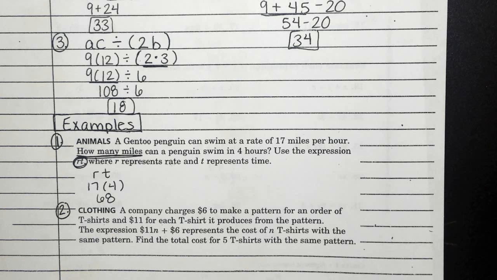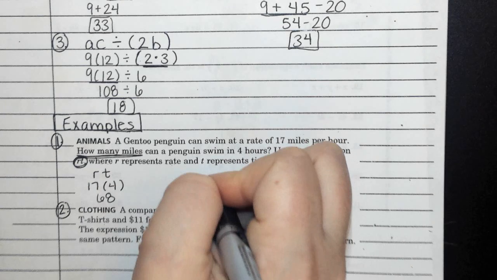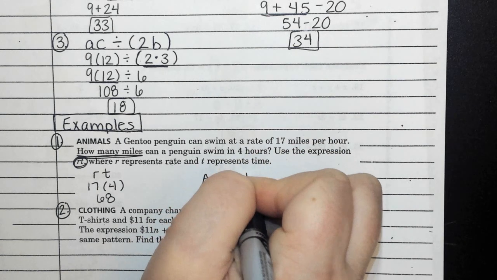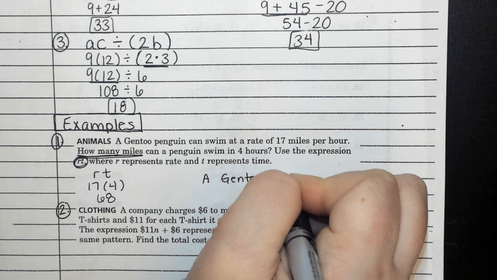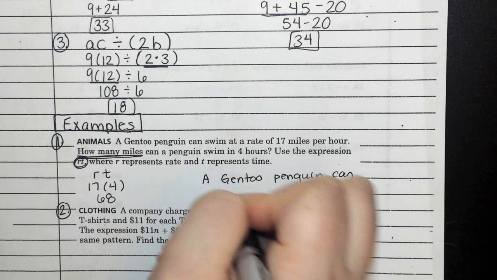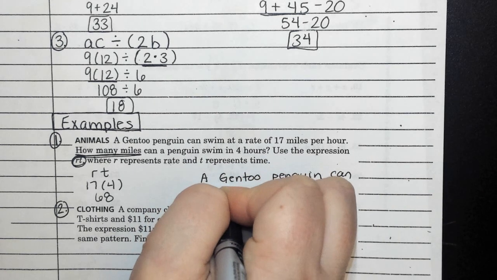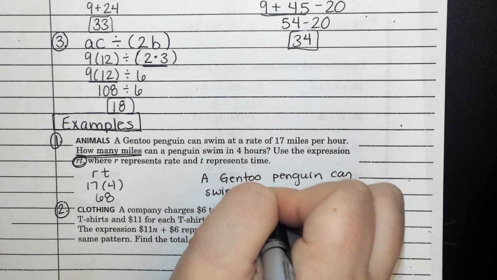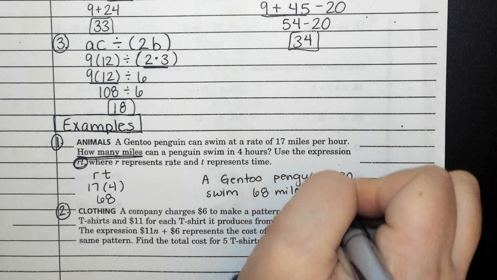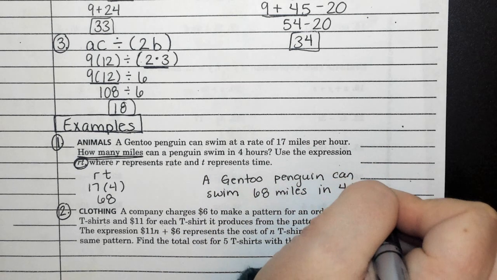The problem told me how to work it out. That's nice. We got to write a sentence, though. What can my sentence say? Delaney? We get to pick. A Gentoo penguin can swim 68 miles in 4 hours.